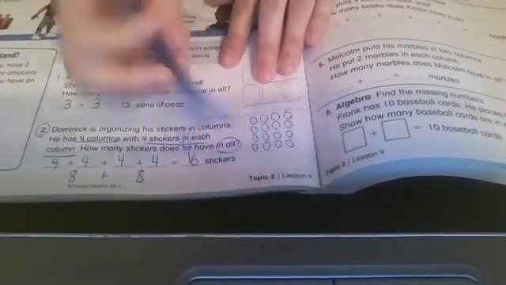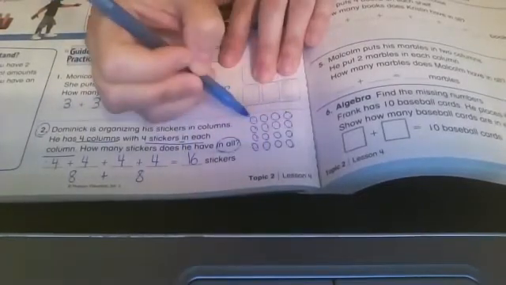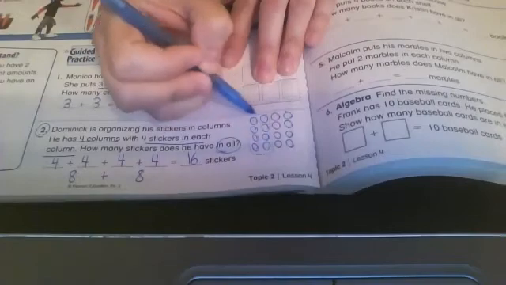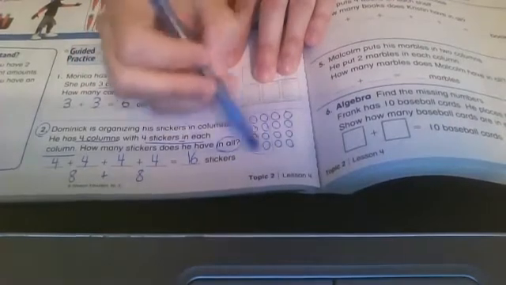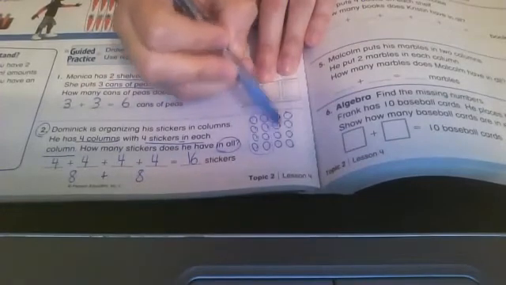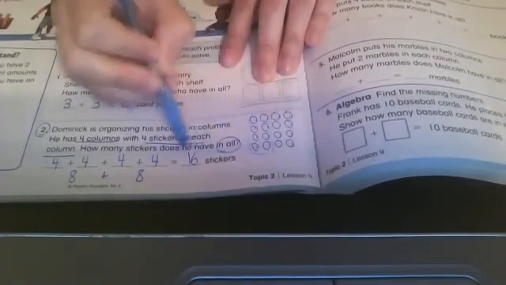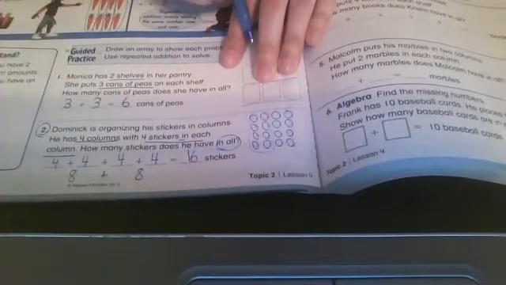Another strategy you could have used was your array itself, right? I know this is a group of 8, and then I can count on from there. 8, 9, 10, 11, 12, 13, 14, 15, 16. There's our 16. Okay, so there's different strategies that you can use to get your totals.